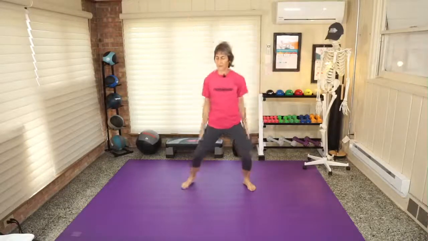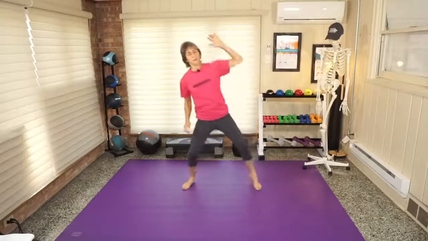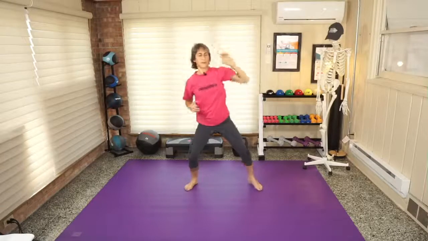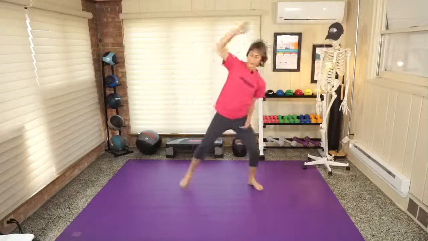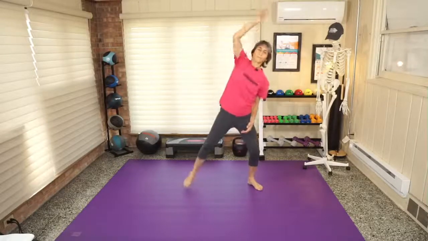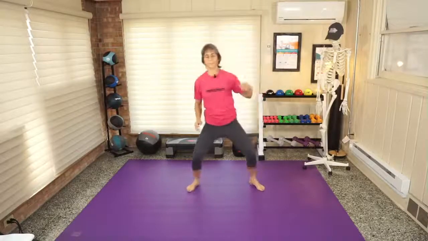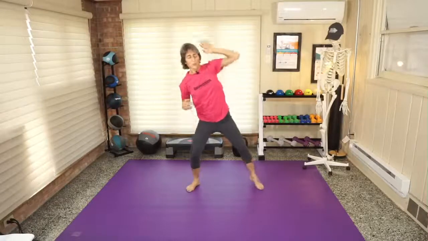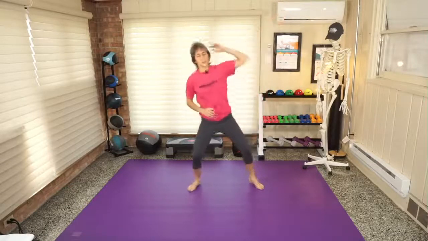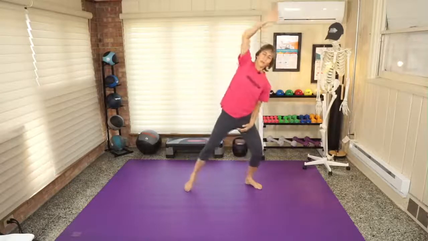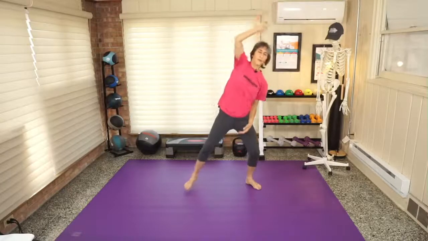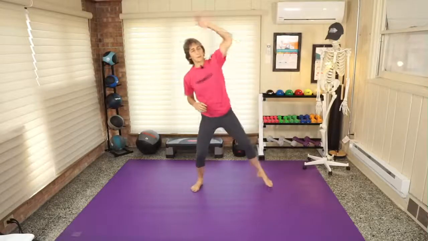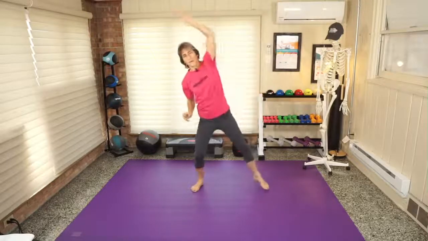Good work. Now we're going reach, reach and tap. So one arm, reach and tap, reach and tap, reach and tap. A little knee bend. Really stretching out, so we're bringing the core in here. We're stretching out the sides, lengthening the waist. Deep breathe in through your nose and out through your mouth.